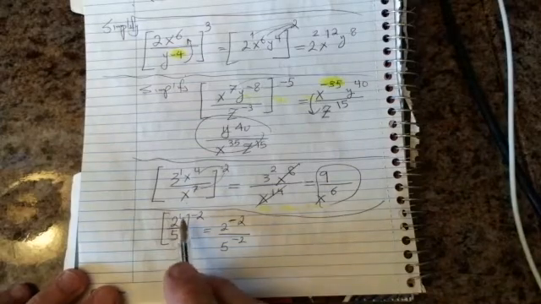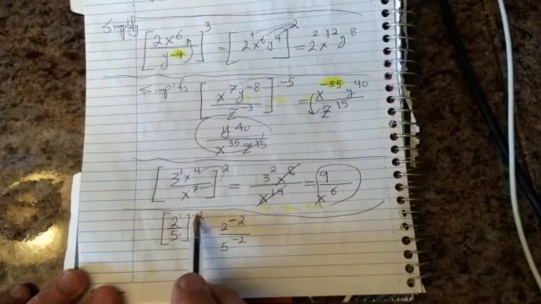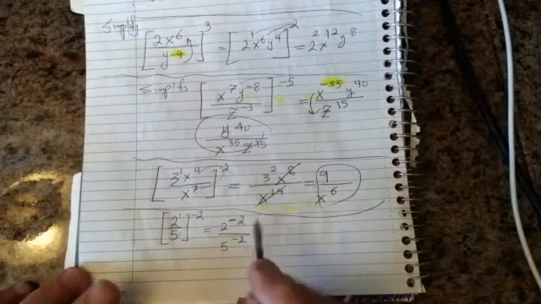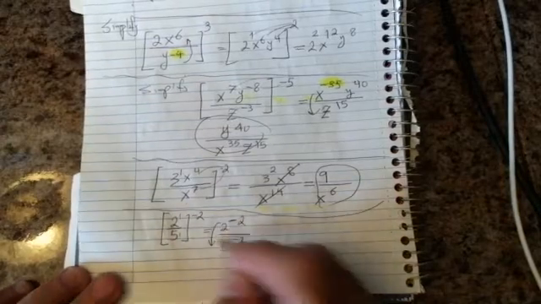See, they don't have a power of 1. So 1 times -2 and 1 times -2, right? Now you switch all the -1 exponents.